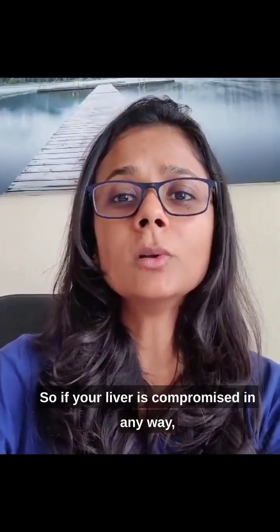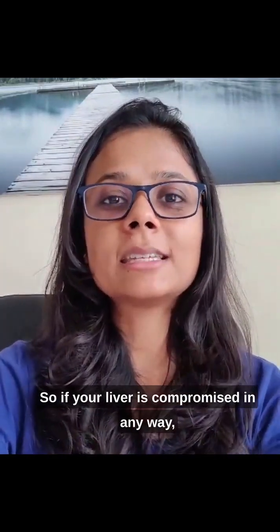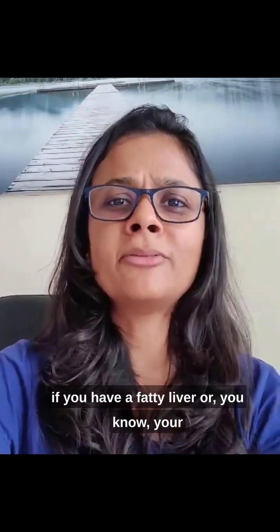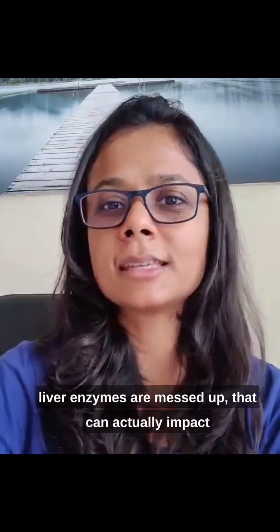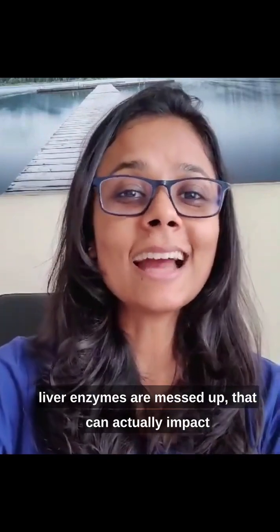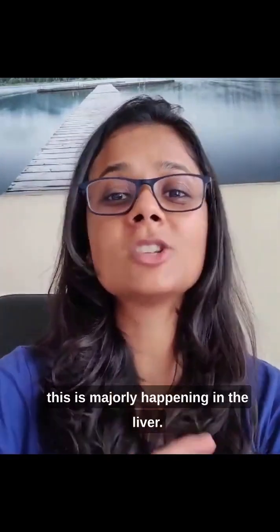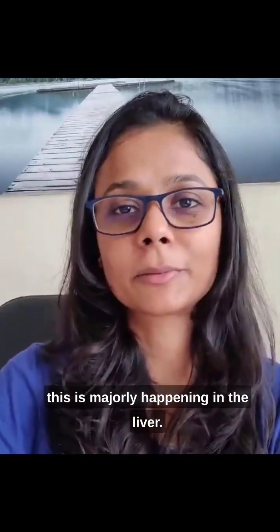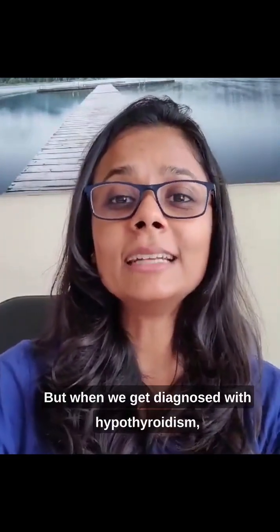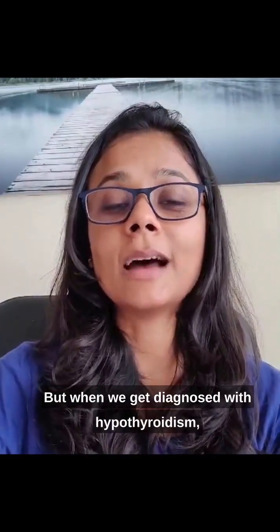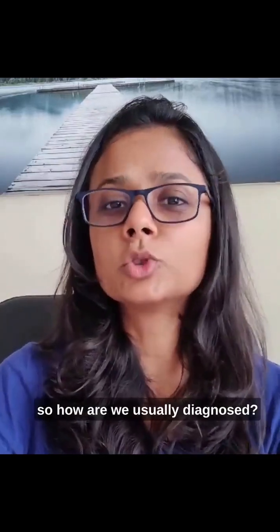Okay, so if your liver is compromised in any way, if you have fatty liver or your liver enzymes are messed up, that can actually impact the conversion of T4 to T3, because this is majorly happening only in the liver. Got it? But when we get diagnosed with hypothyroidism, how are we usually diagnosed?